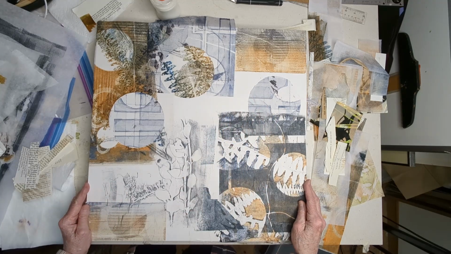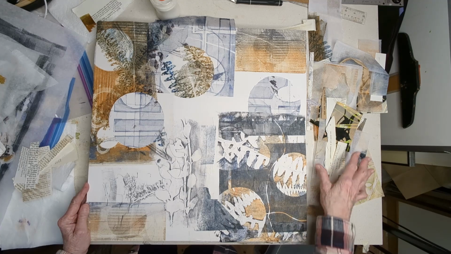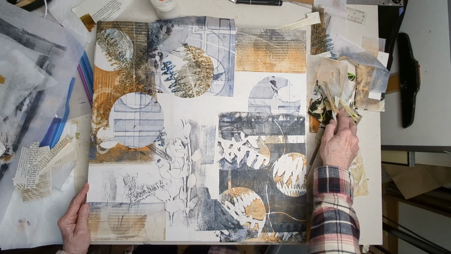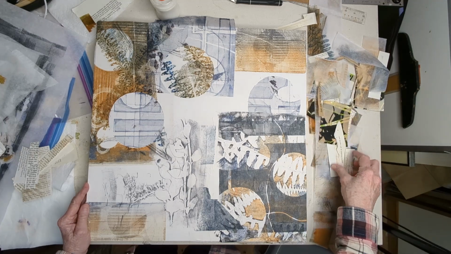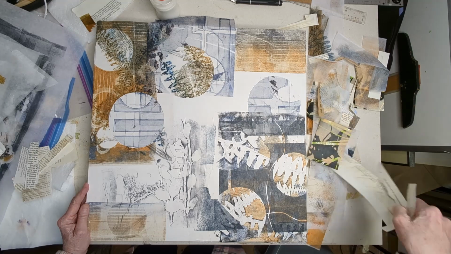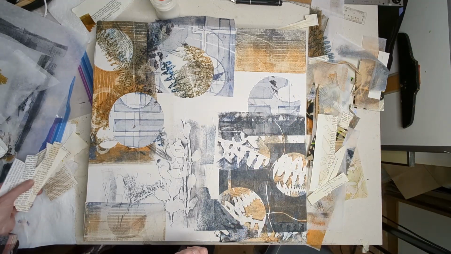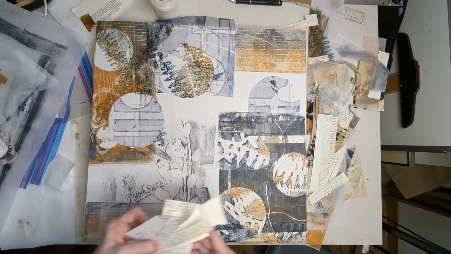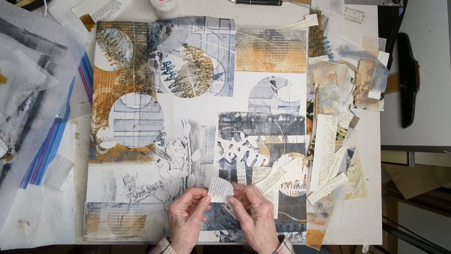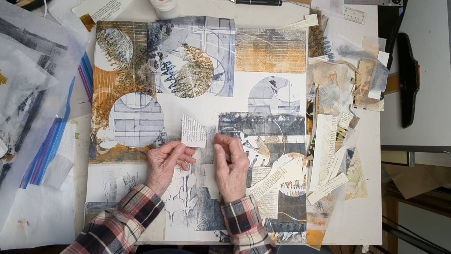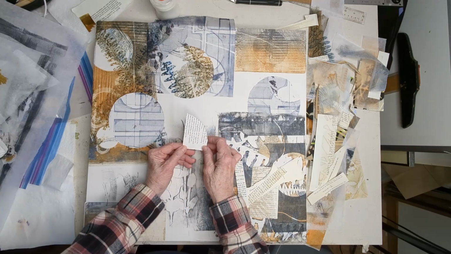So I'm feeling like it needs some blocks of text. I've got all kinds of little scrappy things, and of course I have full pages of text I can rip up. But I've selected out a few to put on this. So I like these for a couple of reasons. I find the text itself interesting.